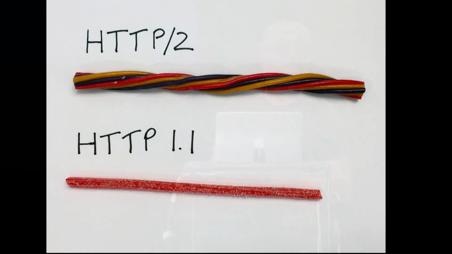I went to the candy store a few months ago and came up with this. But ultimately, HTTP2 versus HTTP 1.1, we're using the same underlying connection, TCP, but we're able to multiplex, or use multiple requests over that single connection, in a much more efficient way. So we have this licorice candy versus this Sour Patch Kids rope.